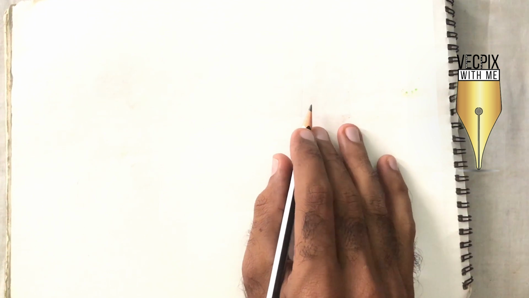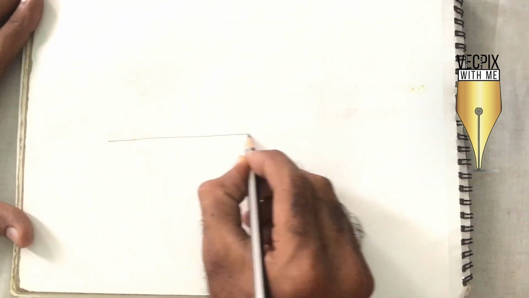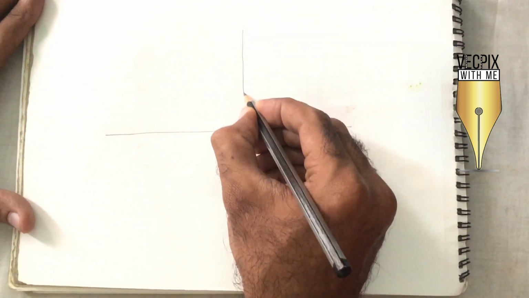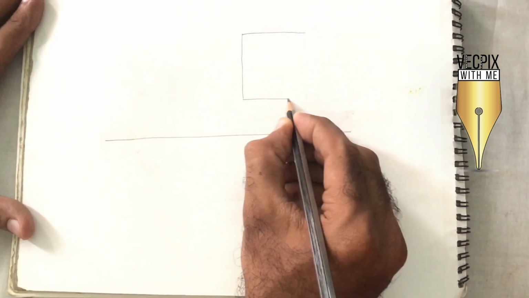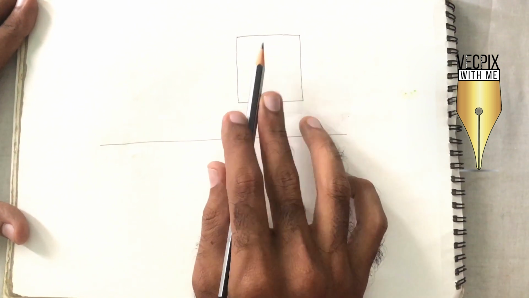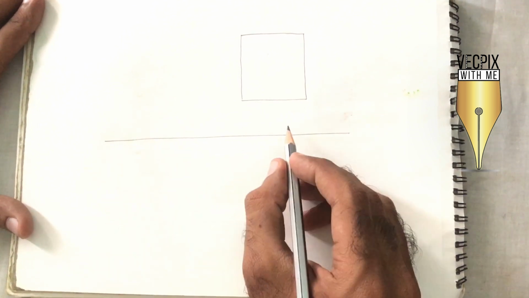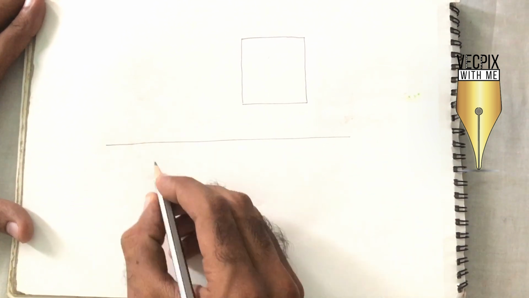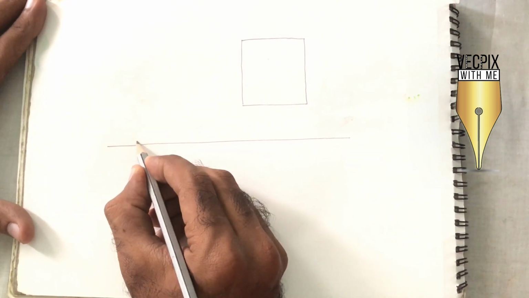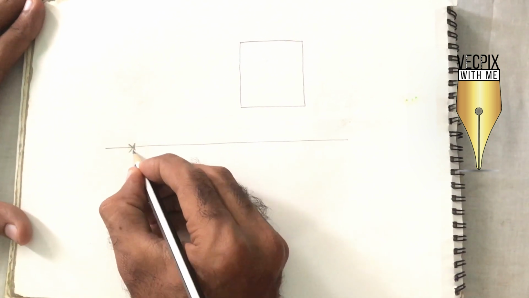Now we are going to see how to draw a 1 point perspective cube. First draw a horizontal line. Now let's draw a square. Now we are going to make this square into a cube. So now on this horizontal line, I am going to create a point, that is the viewpoint. It can be created anywhere on this line. Now I am going to create it over here. Can you see here? I am going to create a viewpoint over here.